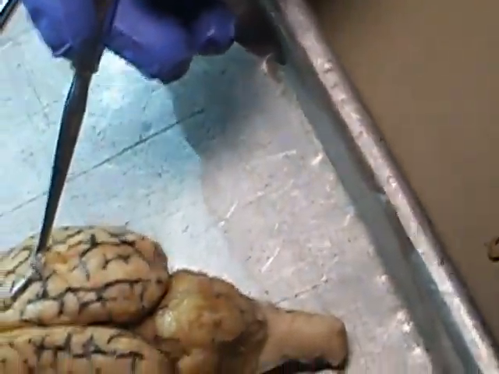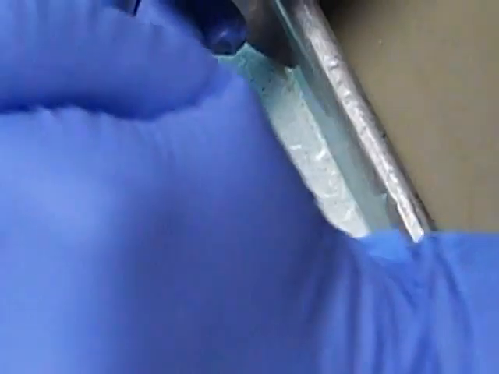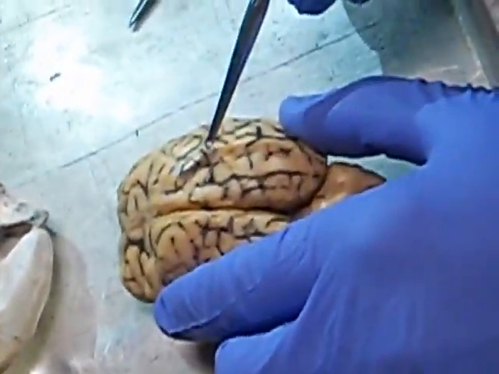All right. So you have the dura, that's on the outside. You have the arachnoid in between the dura and the pia. So this is the pia mater right here.